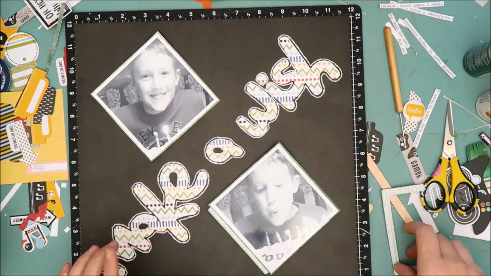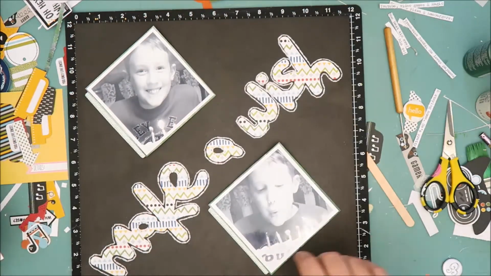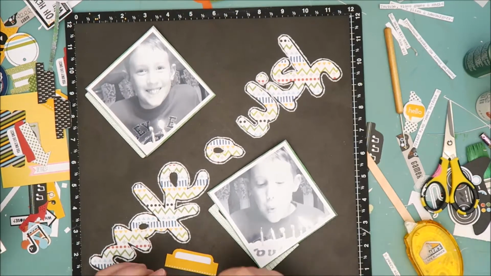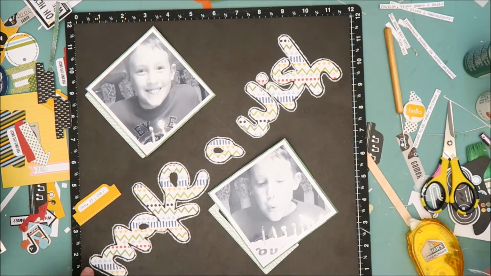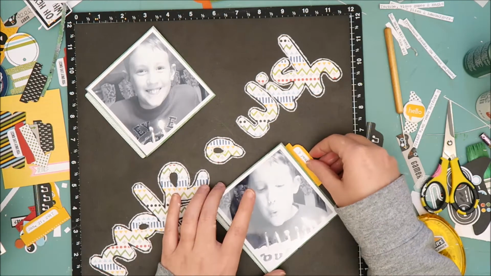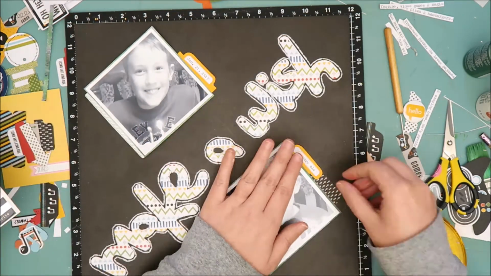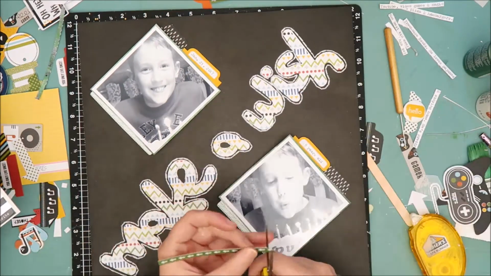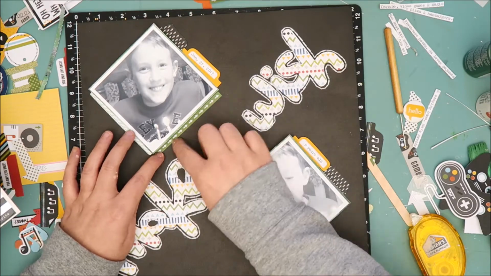And now I am ready to start getting all of my embellishments adhered down. I have added a frame to both of the photos, and that frame is from the Crate Paper Cool Kit collection. It's from the 12x12 chipboard sheet. And my embellishments that I use for the photos are going to mirror each other. So pretty much everything that I add to one photo, I am going to add to the second photo.